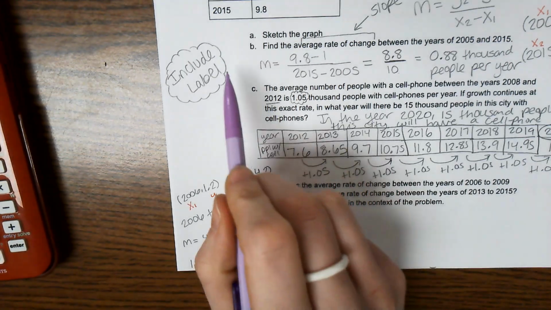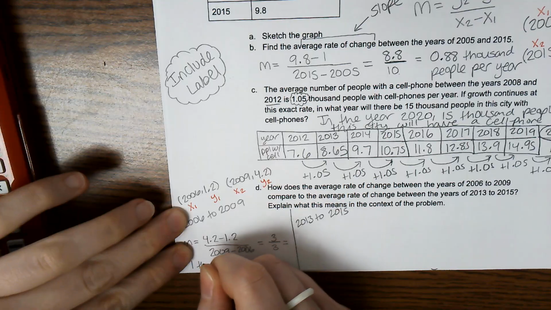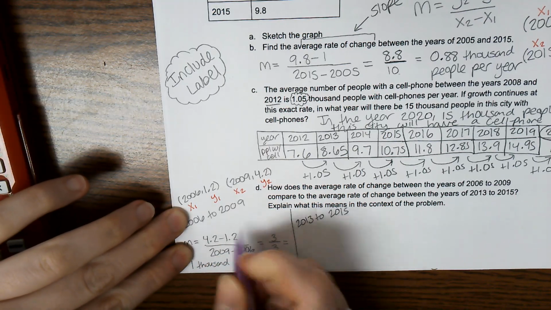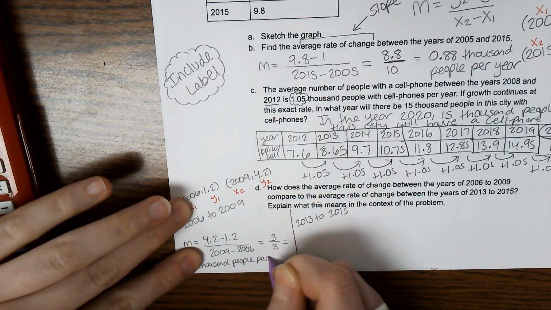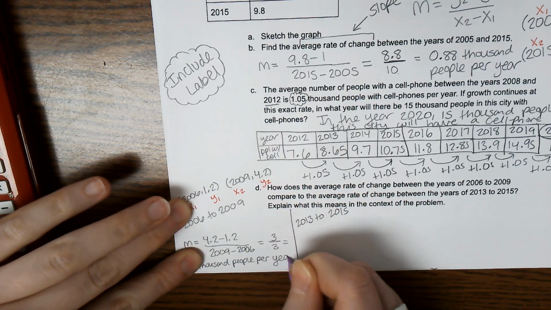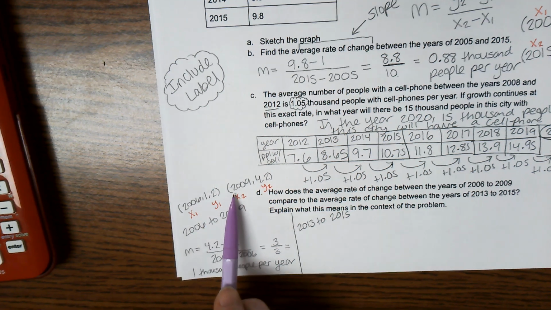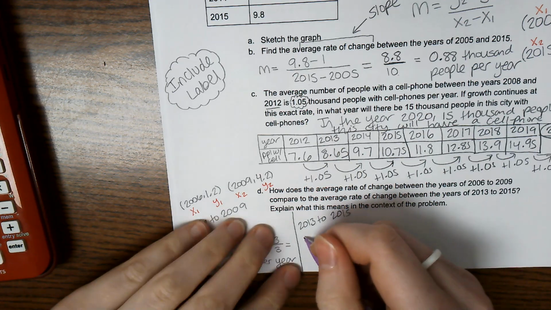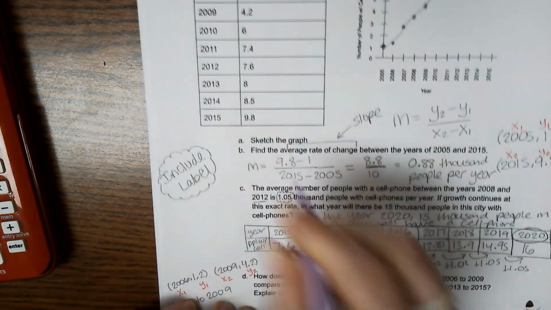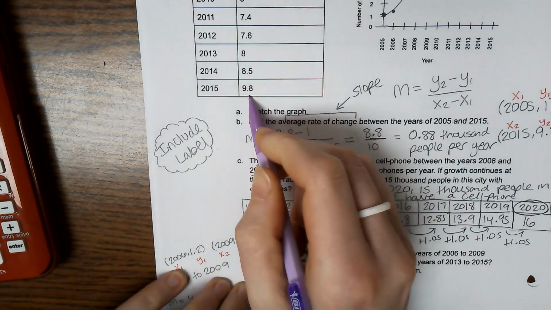Now remember, include label, include context. So 1,000, the numerator's talking about people, so 1,000 people per, and then the bottom is year. So between the years 2006 to 2009, the average rate of change is an increase of 1,000 people per year owning a cell phone. Okay, if I have 2013, the output is 8. If I have 2015, the output is 9.8.